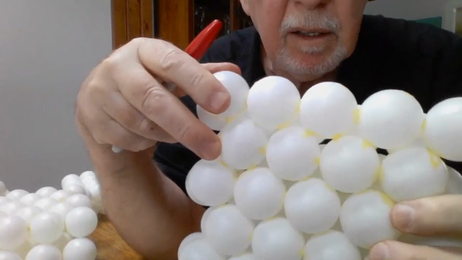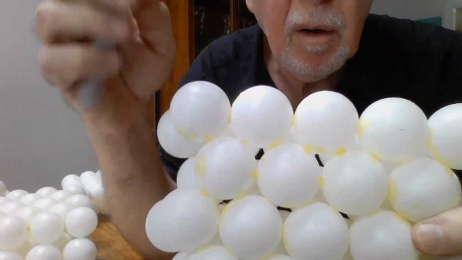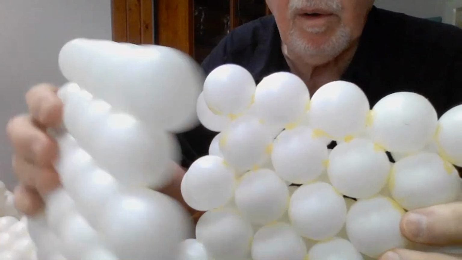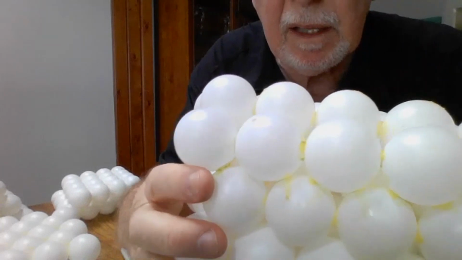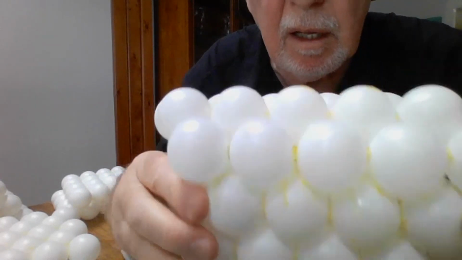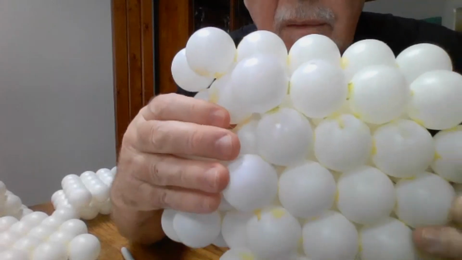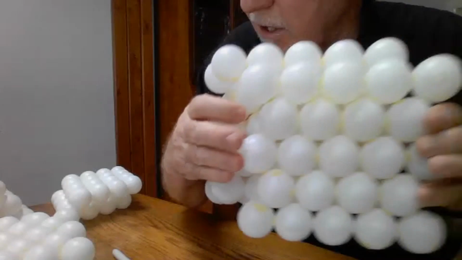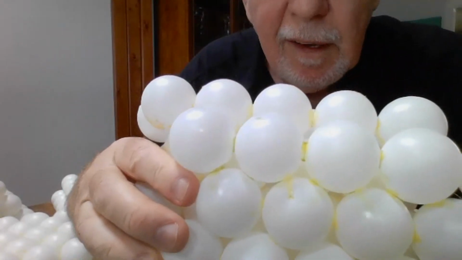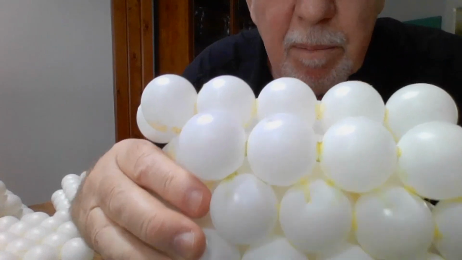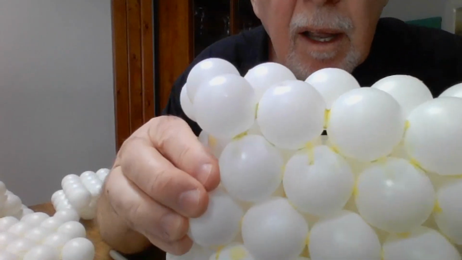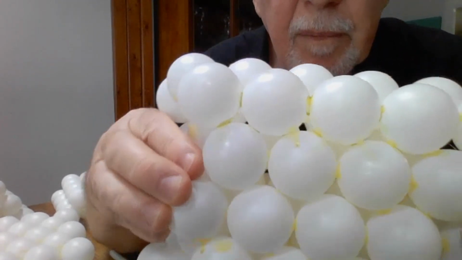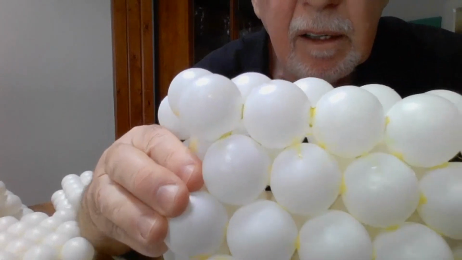Or if I can get the holes lined up again, I can put them where the holes are. If I put them where the holes are, that would then be a C layer. And you can't see through the C layer because you can't see through it. That's a joke. But if I put it in the other potential position, you can see the holes again. So this is hexagonal close packed, and it's ABA stacking.